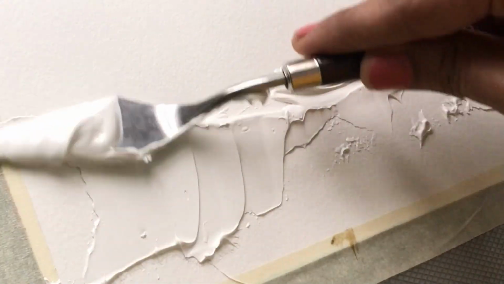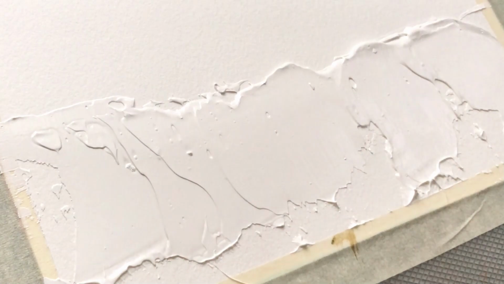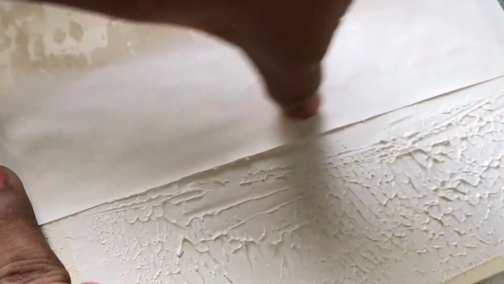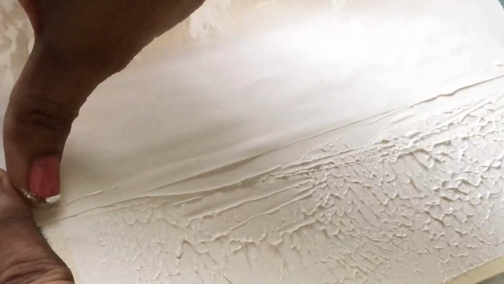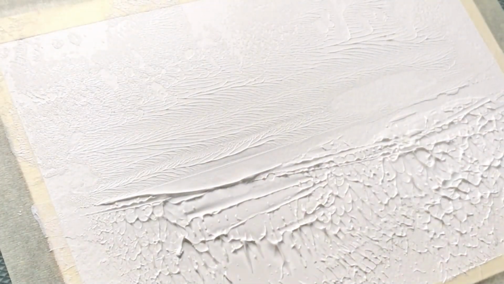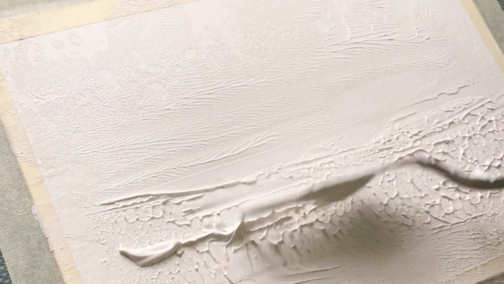This is going to be another textural abstract painting, and for a change I am using a different tool to create textures. You must have guessed it right, it's just butter paper. I'm trying to create textures that resemble water waves, and the abstract scene that I am trying to create is nothing but the beach scene.